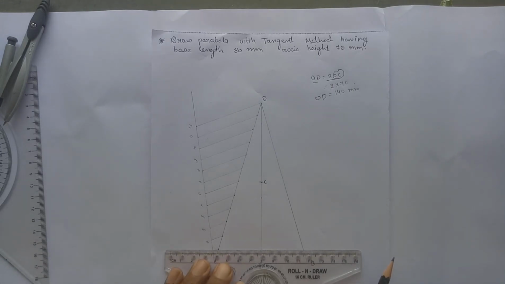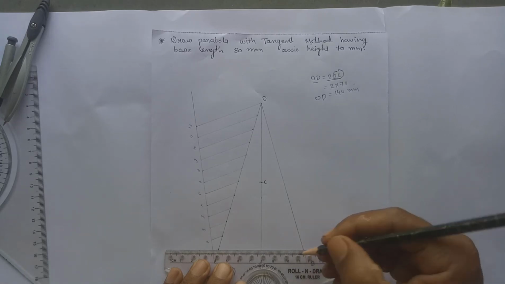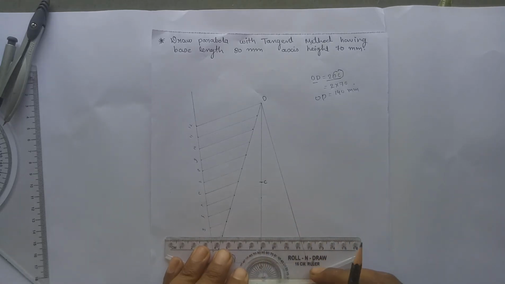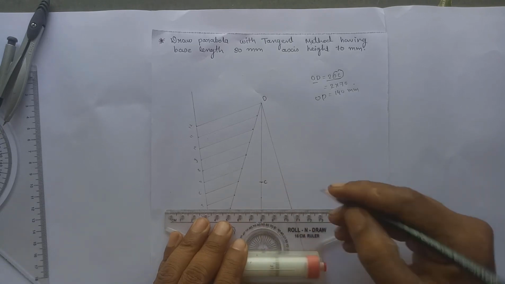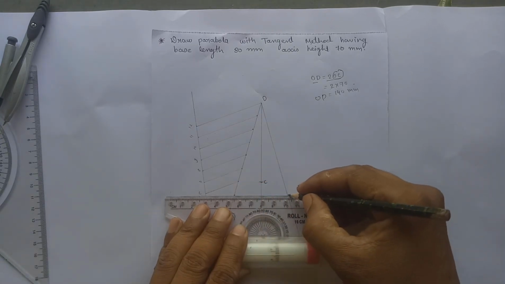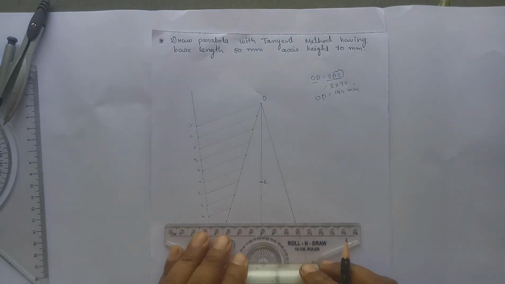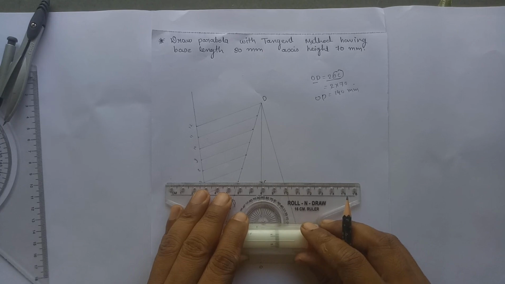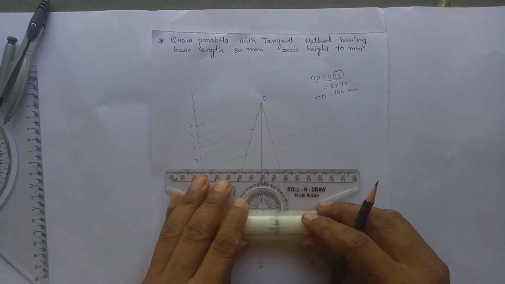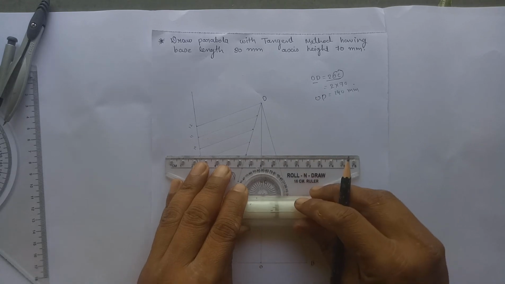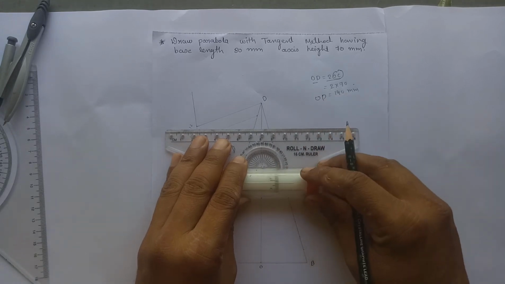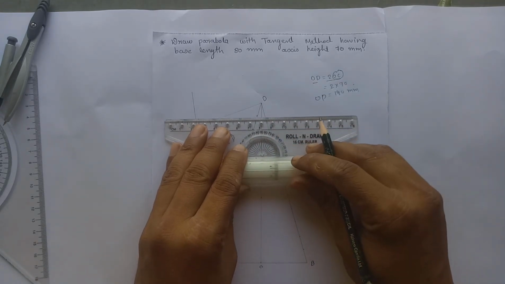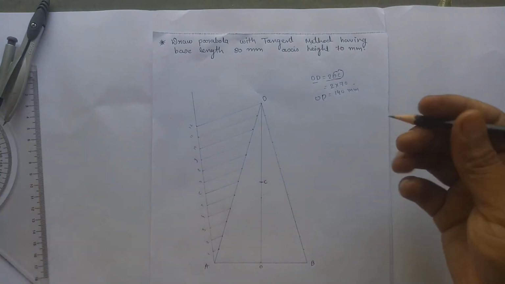put your roller scale on AB and mark the points like this: 1, 2, 3, 4, 5. You have to roll the roller scale parallel to the base. 6, 7, 8, 9, 10, 11 and 12.